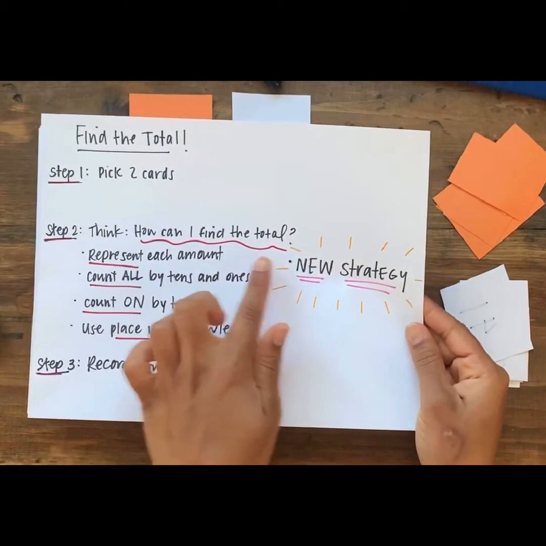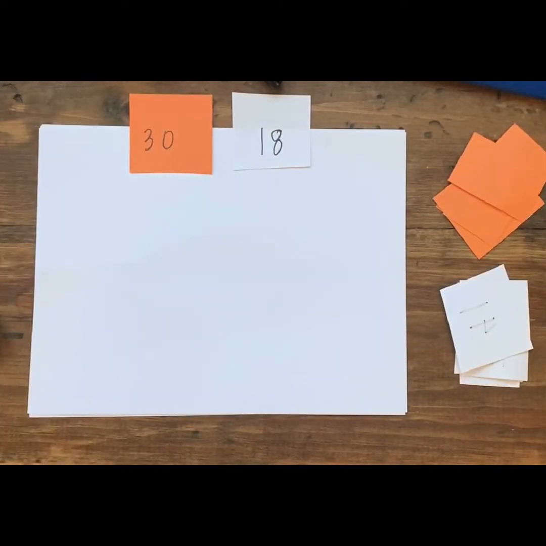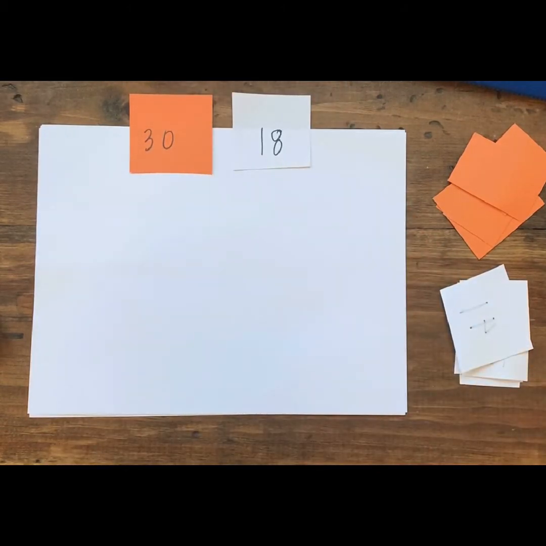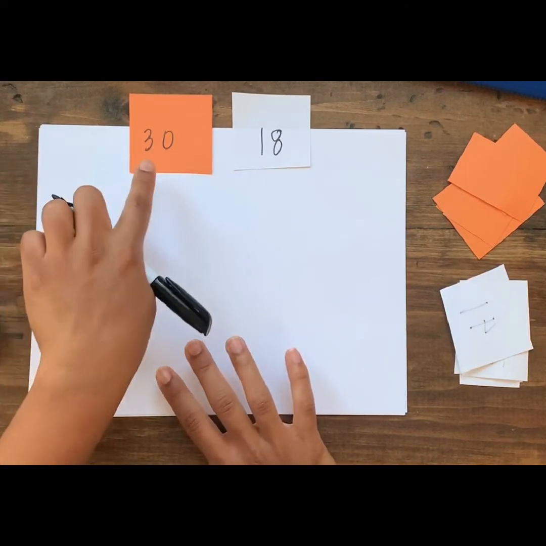Step 2 is to think, how can I find the total? Think back to the strategies we've practiced so far. How can we find the total of these 2 amounts? Yes, we could count all by counting the tens and then counting the ones. Let's represent these 2 amounts first.